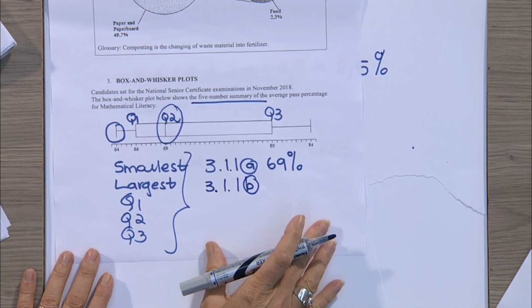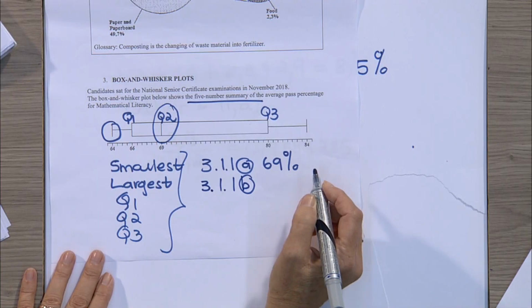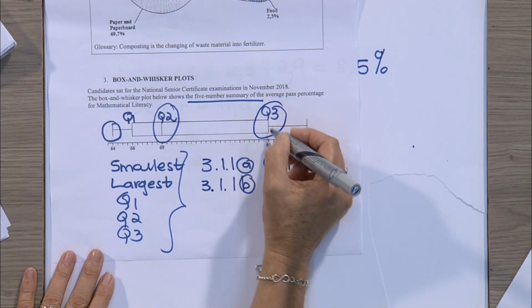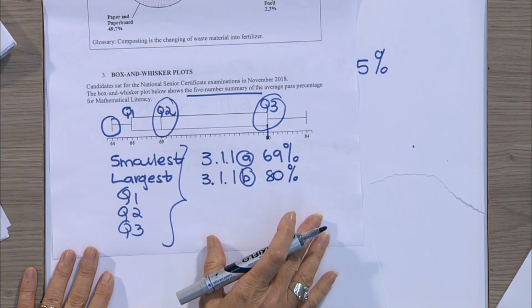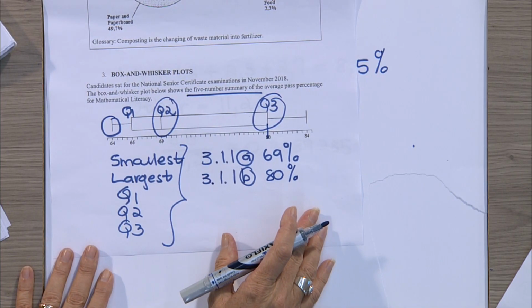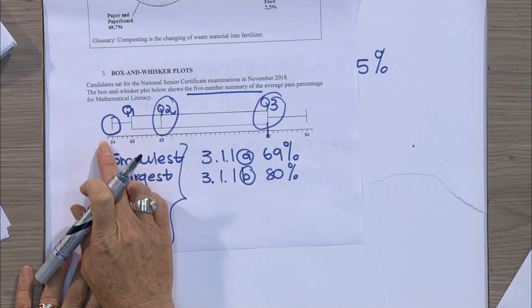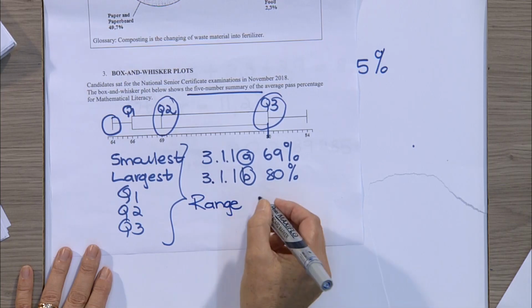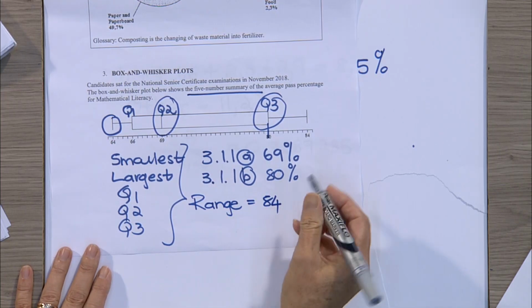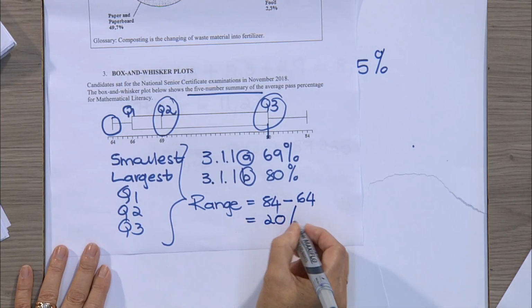The next question, 3.1.1b, the question is quartile 3, all right? So here's my quartile 3, exactly on 80%. Then the next question is determine the difference between the highest and the lowest pass percentage, all right? The highest pass percentage and the lowest pass percentage. So in this case, it is the range. So it is 84 minus 64, and that is 20%.